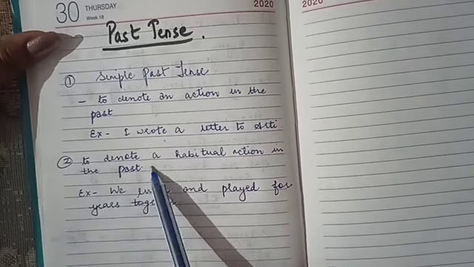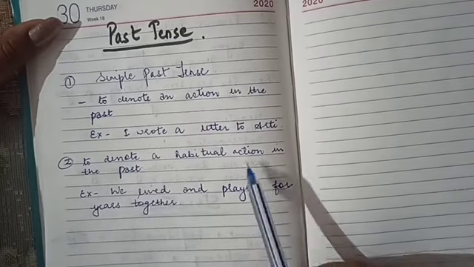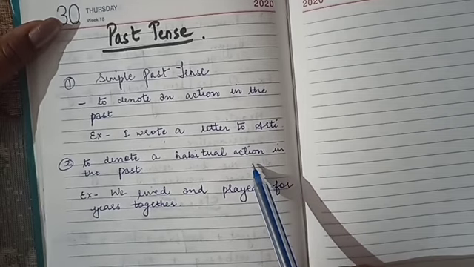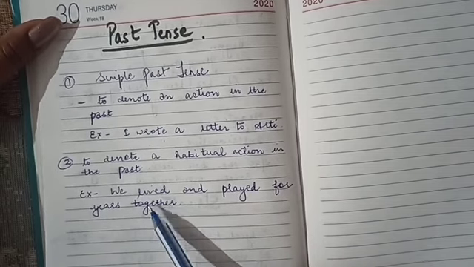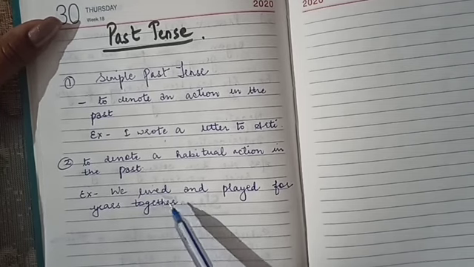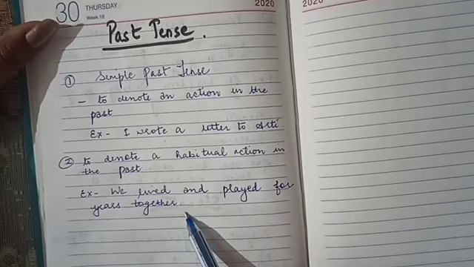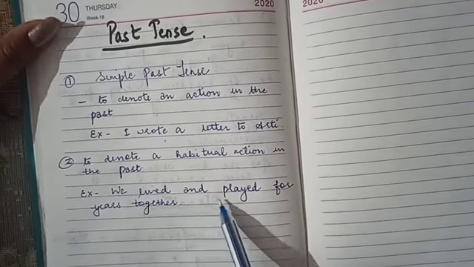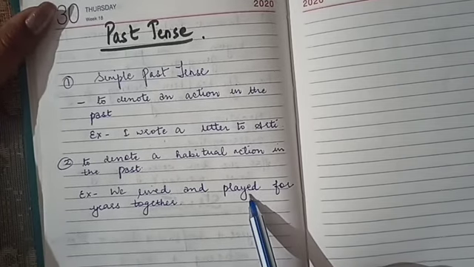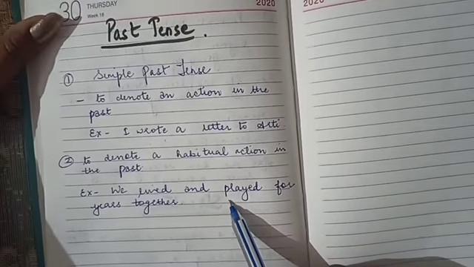Second is to denote a habitual action in the past. The action which is quite habitual. For example, we lived and played for years together. We played for years together in the past. This was a habitual action. What was the habitual action? Playing. Living and playing. And this action was done in the past.